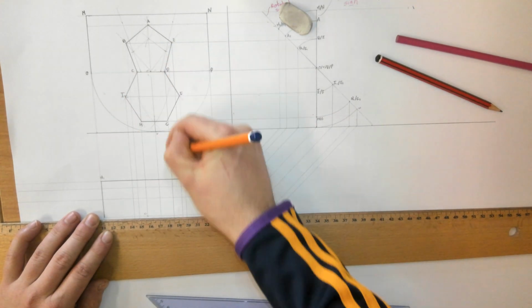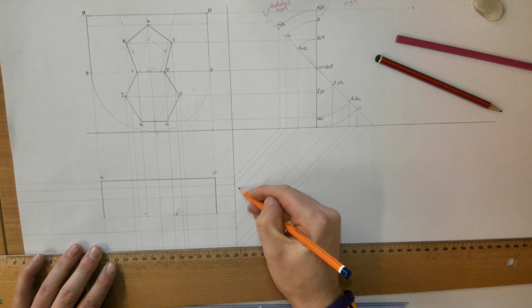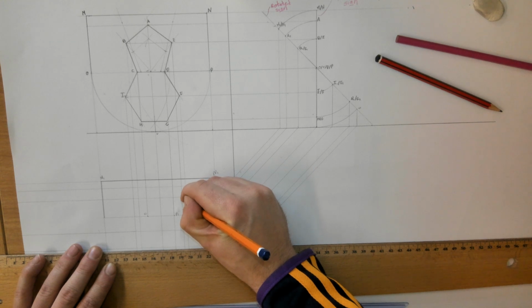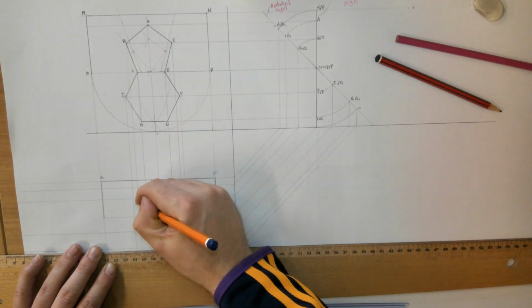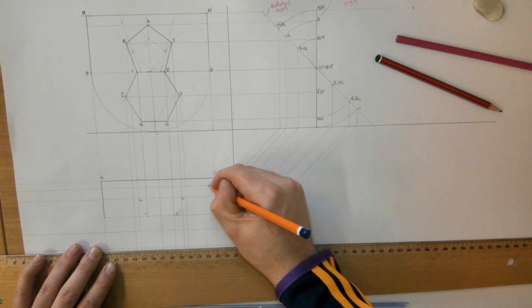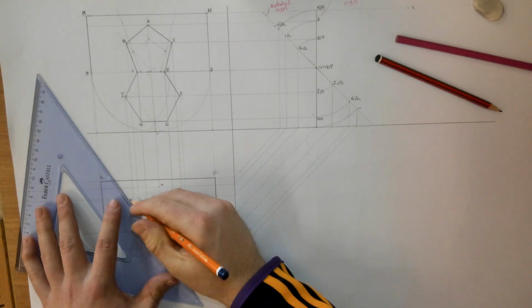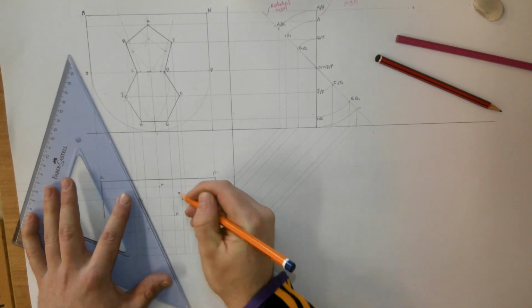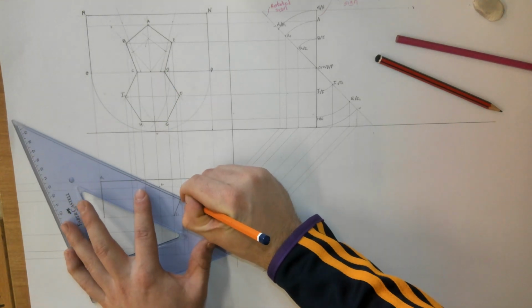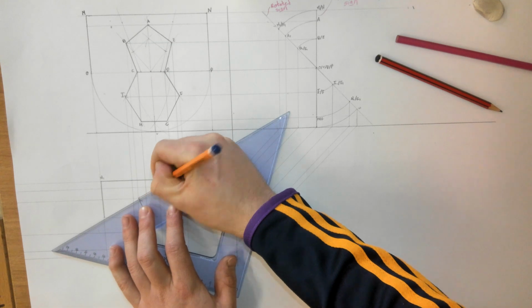So there's C1, D1. Now let's get B and E. So cross rotate B1, E1 over, and then straight down from E in elevation. There we go.